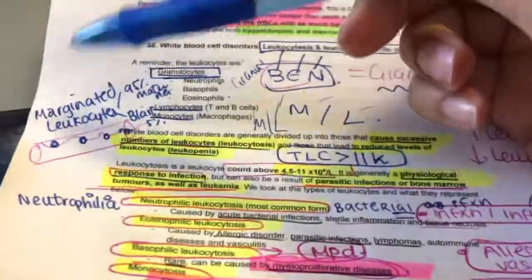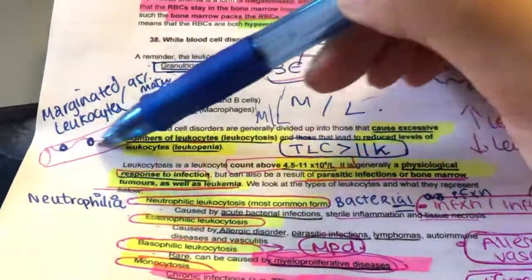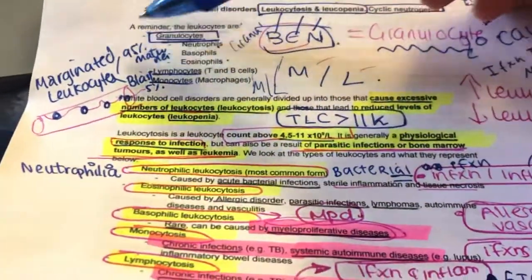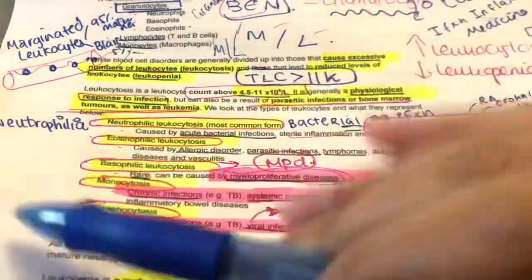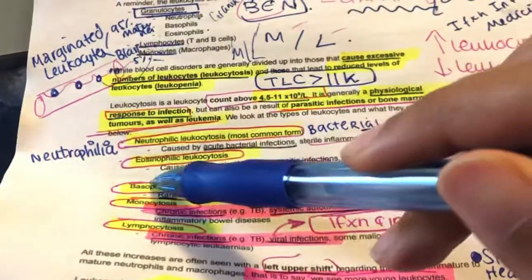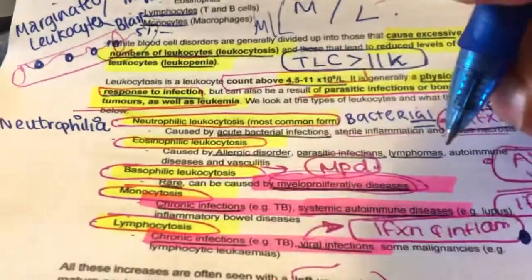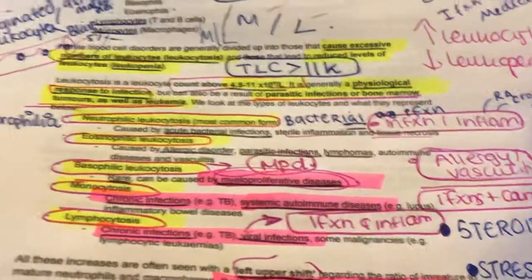Now, our leukocytes are often found marginated. That means along the margin of the vessels. And 95% are mature neutrophils and 5% are blast cells. There's another term for when there's a high increase in the neutrophils. It's known as neutrophilia, or neutrophilic leukocytosis. In what conditions do we get neutrophilic leukocytosis? You can probably guess: bacterial infections, any kind of infection, any kind of inflammation.